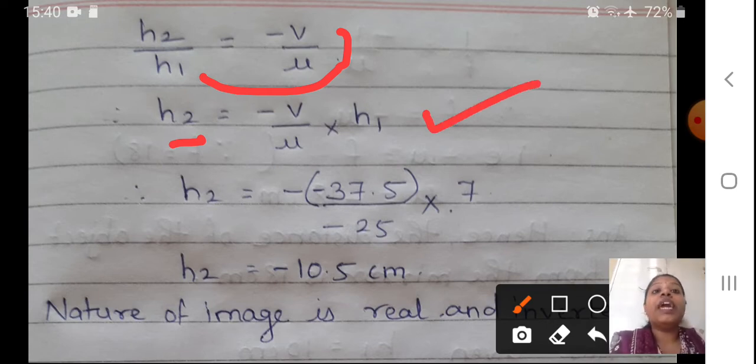Now H2 is equal to v value you have got, that is minus 37.5. So minus of minus 37.5 upon minus 25, which is your u value, multiplied by 7, the height of the object, right? When you solve this equation, students, you are going to get the answer H2 is equal to minus 10.5 centimeter. So this is our answer.